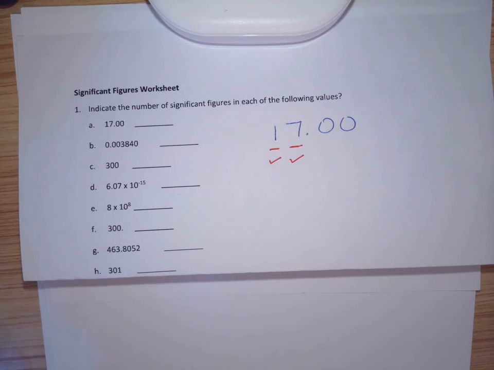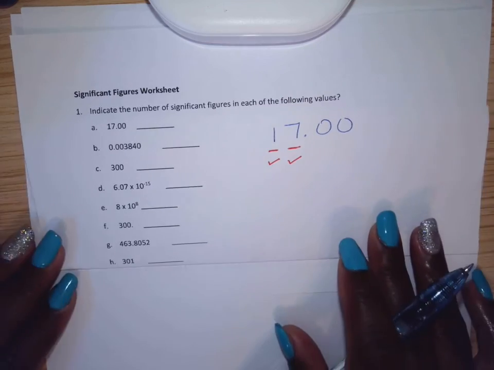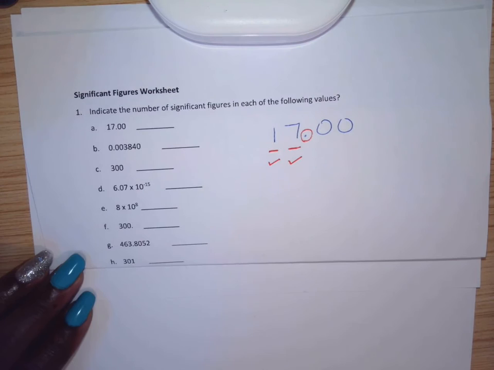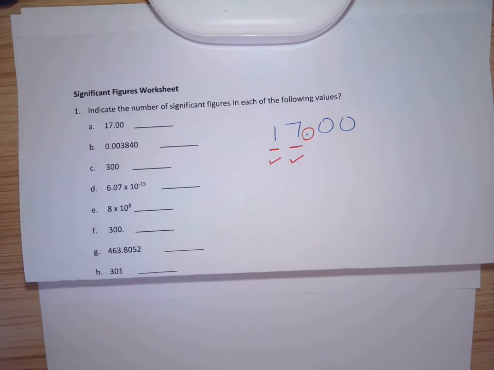We know this number has at least 2 significant figures, but where it gets tricky is when you have zeros present. What I would recommend, when you look at your number, look to see if you have a decimal. In this case, we do. We have a decimal. So once you've determined that your number has a decimal, start at the far left of the number, the very first non-zero digit that you encounter. From that point on, everything will be significant. So in this case, the very first digit was non-zero, which was a 1. So from that 1 on, everything is going to be significant.